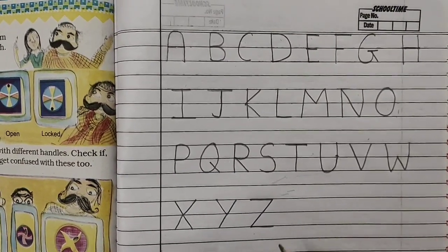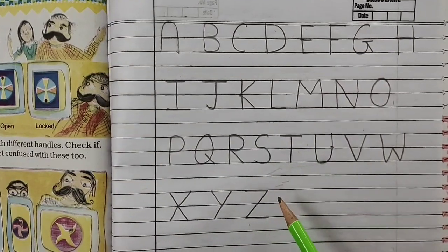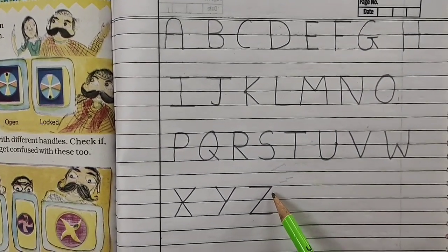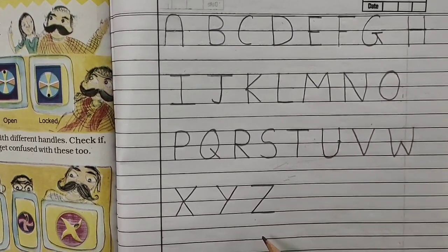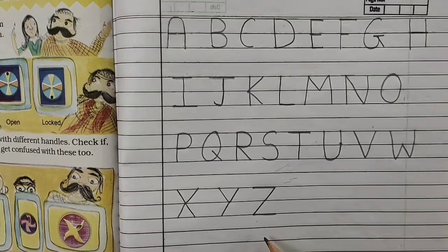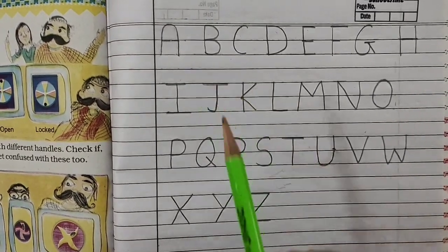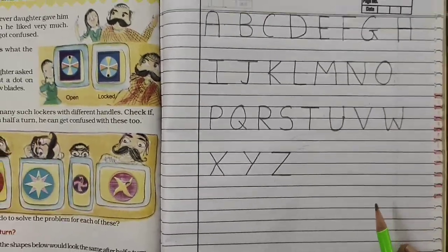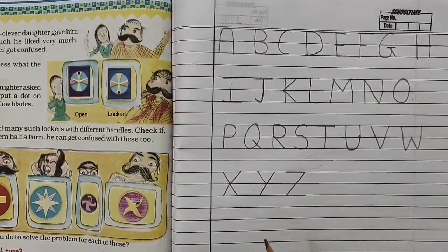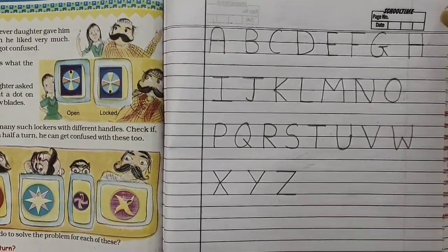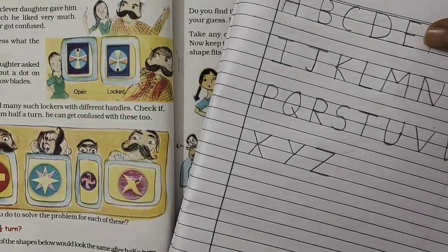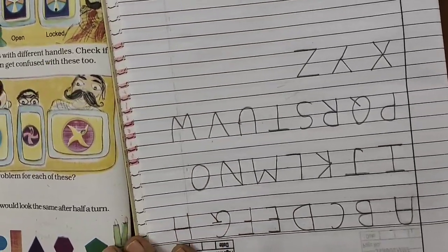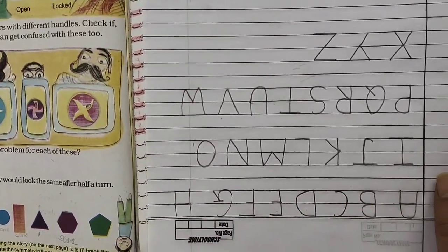See students, I have written the alphabets in a notebook. Now, what was the question? Which alphabets will look the same after half a turn? Now, students, half a turn means what? I have kept the book like this, isn't it? Half a turn means when we invert this. Half a turn means turning it halfway around. See, if I am turn the book, this is the way I have turned the book half a turn, isn't it?